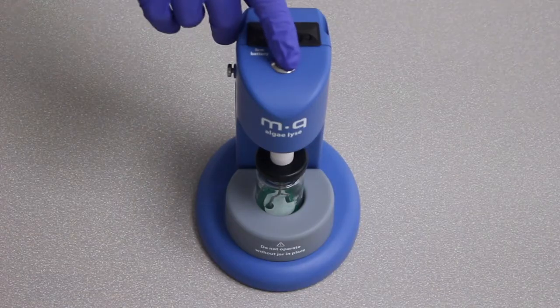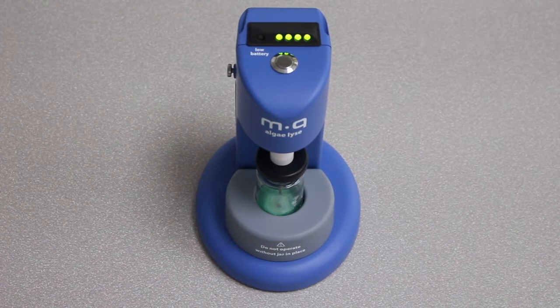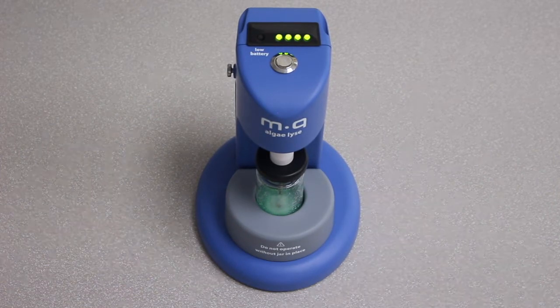If your sample requires lysis prior to running, please do this by performing a 3 times freeze-thaw method or by using MBio's MQ Algalyse device.